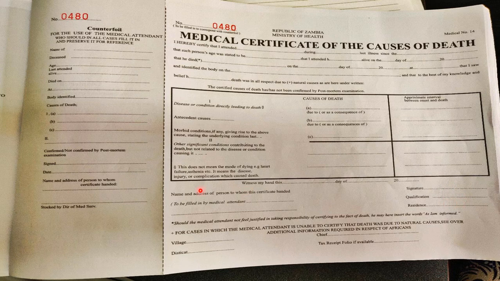And of course, whom you're giving this to. Usually the nurses fill in the remaining details, who you're giving this to, the name of the person, the village, the district, the chief. This is usually on their NRC. Then of course you write those details here at the bottom as well. Then you come here, you sign again, and you put in your date. Then the name and address of the person you're giving this certificate to.